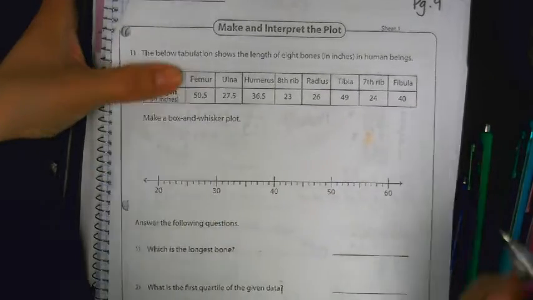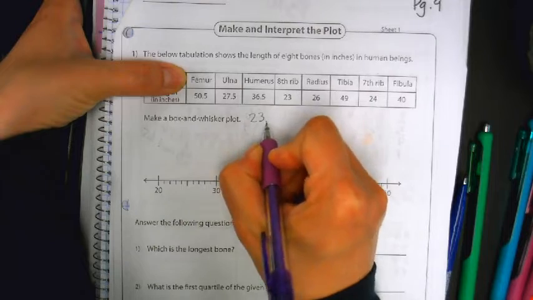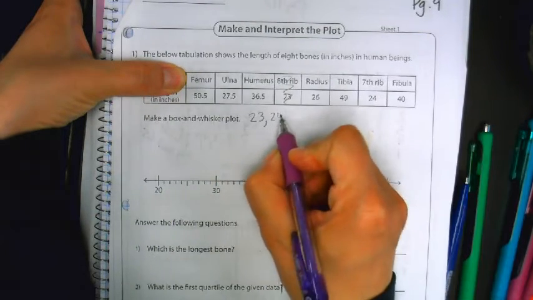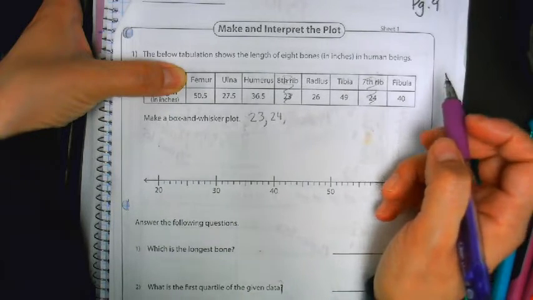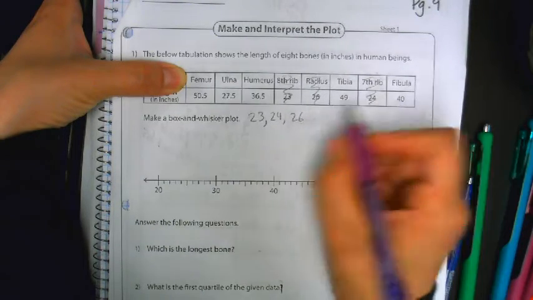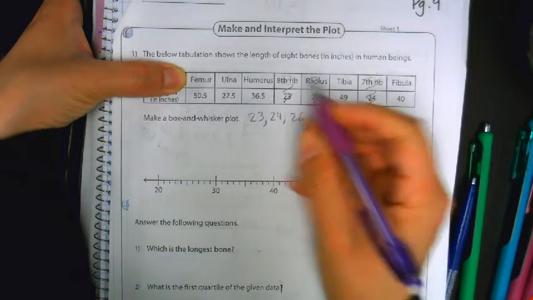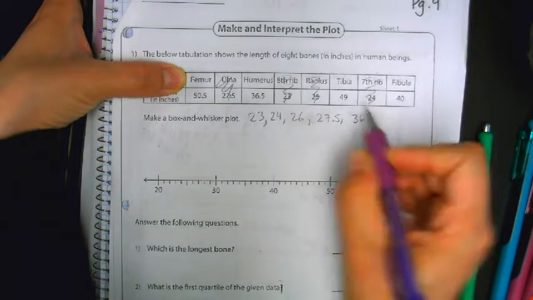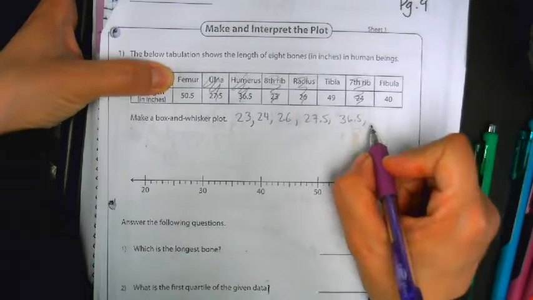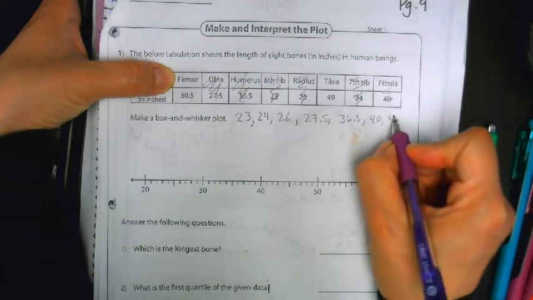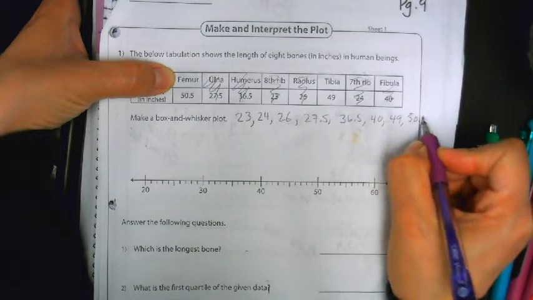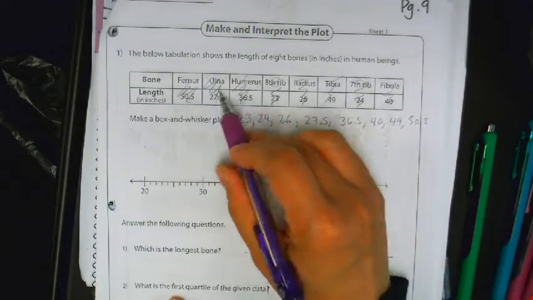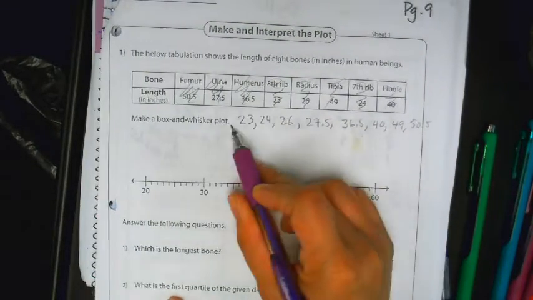What's the smallest number? So let's write 23 right here, comma. I'm going to cross it out. Then what comes after 23? 24. All right, everybody do this. What's the next number? 26. Then 27.5. Then 36.5. Then 40, 49, 50.5. Okay, let me count. 1, 2, 3, 4, 5, 6, 7, 8. Of course it's an even number, of course.